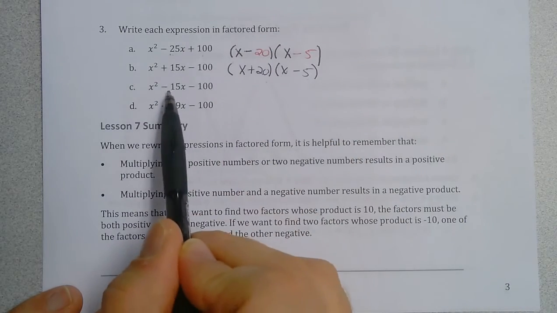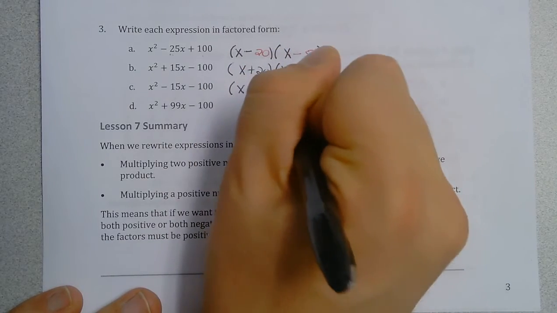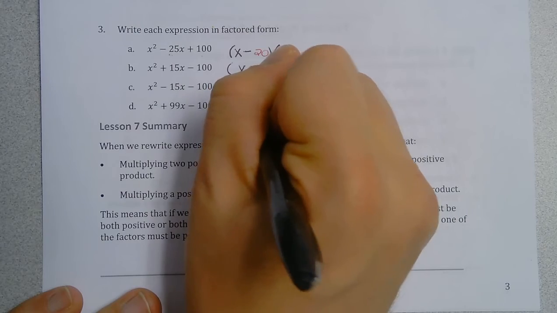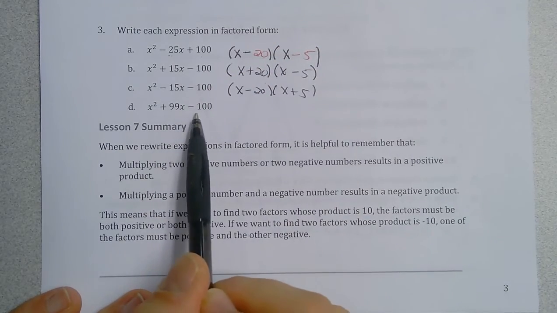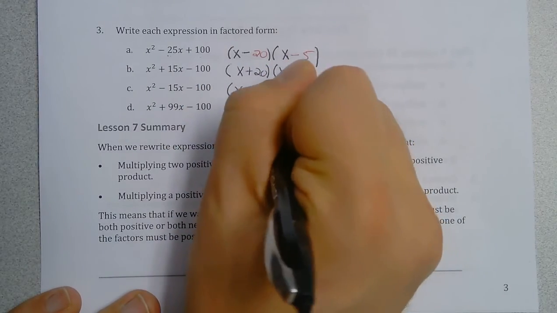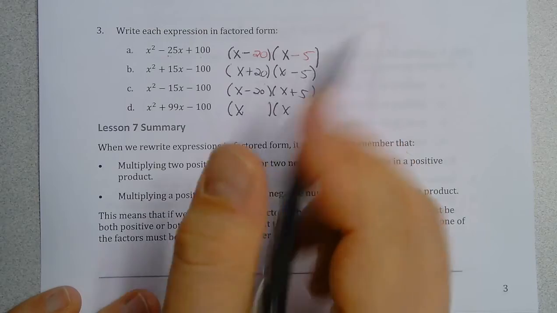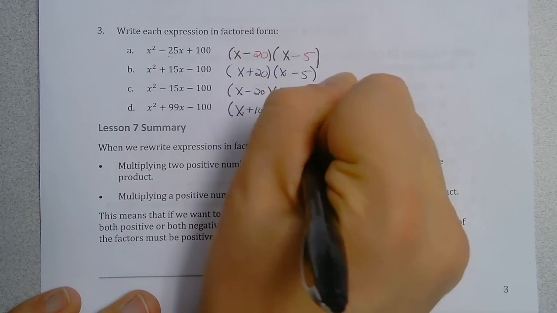And then switching it to negative 15, I just take my 20 and 5 again, and I subtract 20 and add 5. And then here, factors of negative 100, we have x and x. So we could add 100 and then subtract 1.